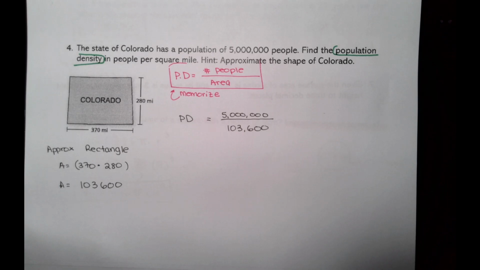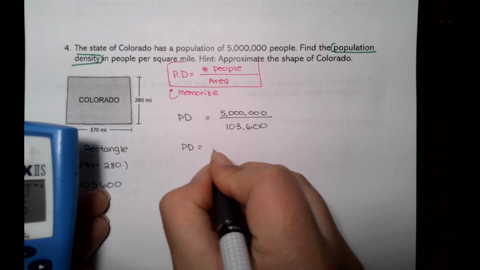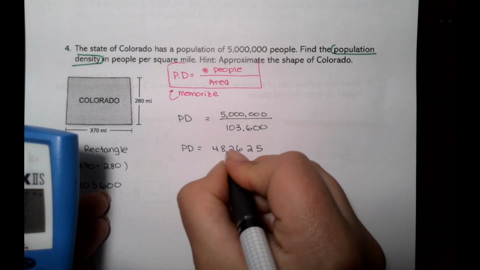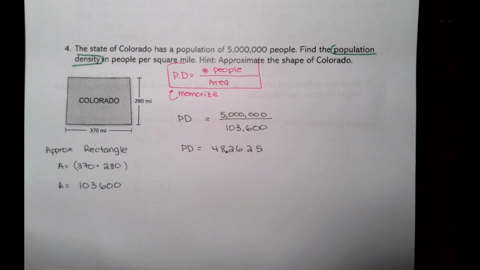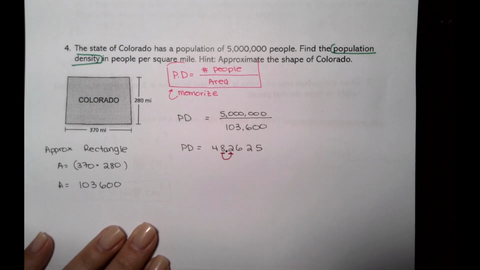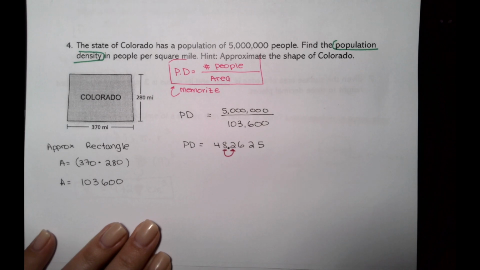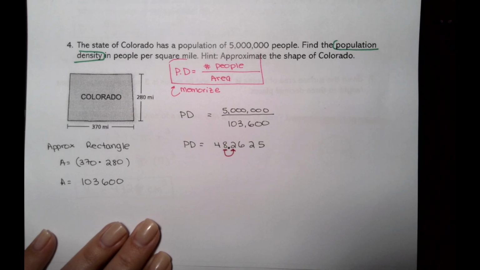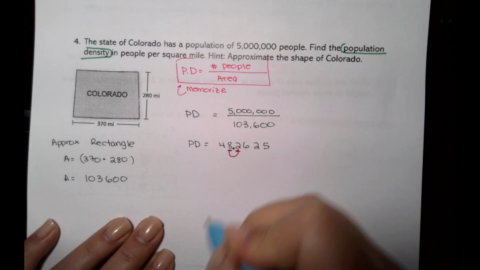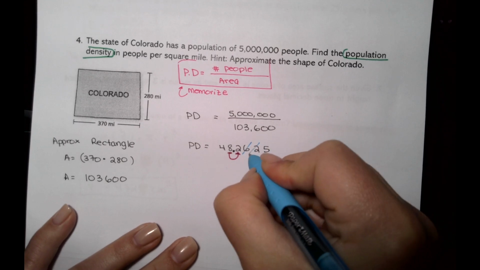Careful about your zeros and the quantity of them. So we have a population density of 482,625. Now I want to stress the rounding of this. This is incorrect. For people and beings, we want to round to the nearest whole number. So you're going to take a look at this 2. Only look at the number behind the decimal. We don't care about things that are 2, 3, 4, 5 numbers behind the decimal. So this 625, we don't look.